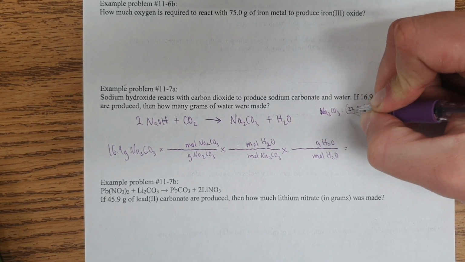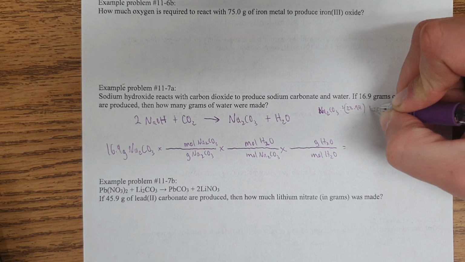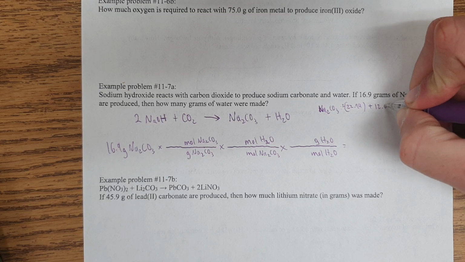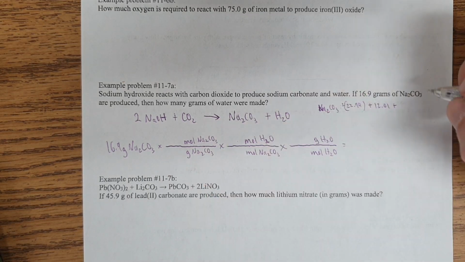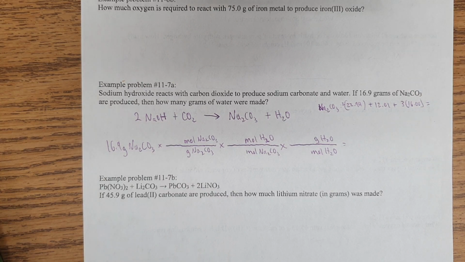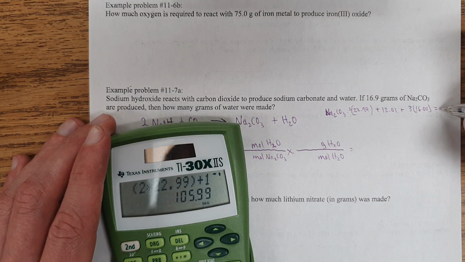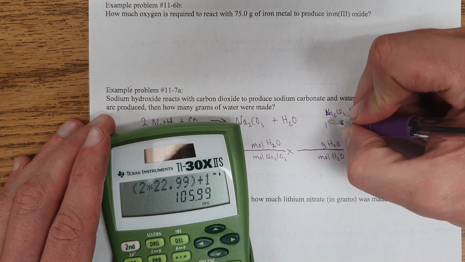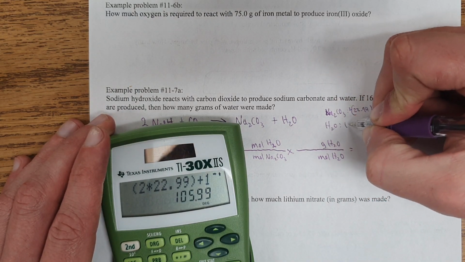22.99 times 2, plus 1 carbon, plus 3 oxygens. And that equals 105.99 grams per mole Na2CO3. Let's do the same thing for water.